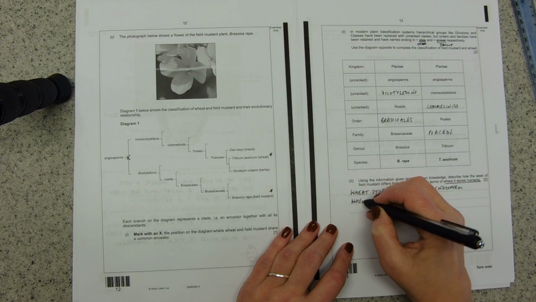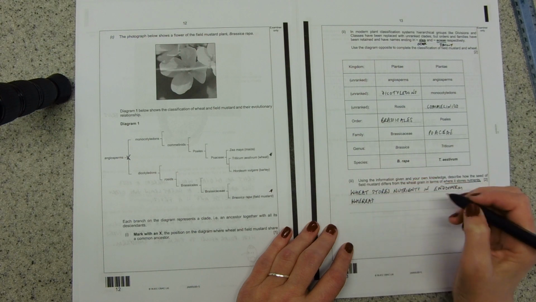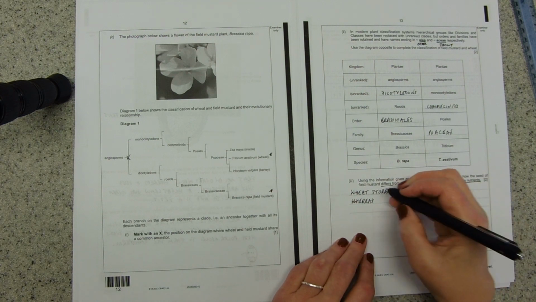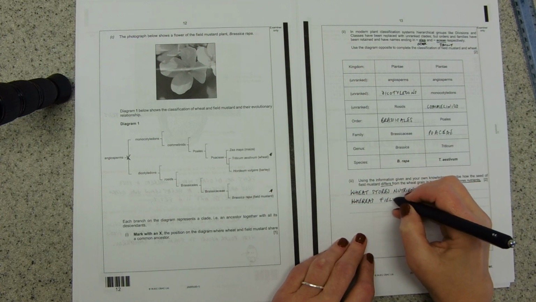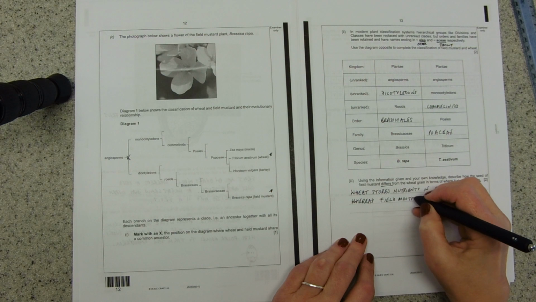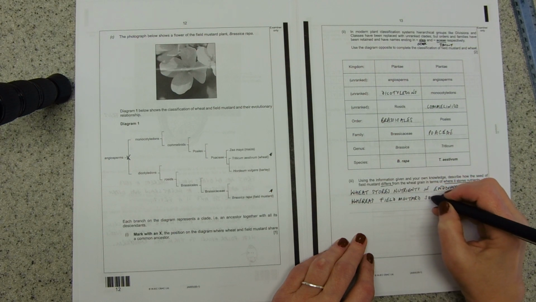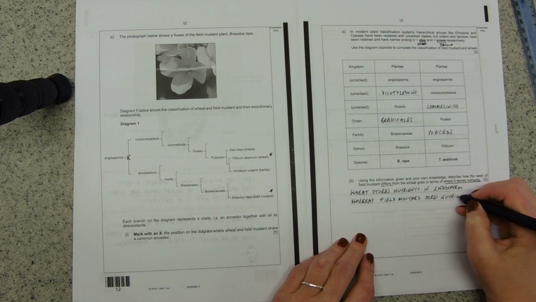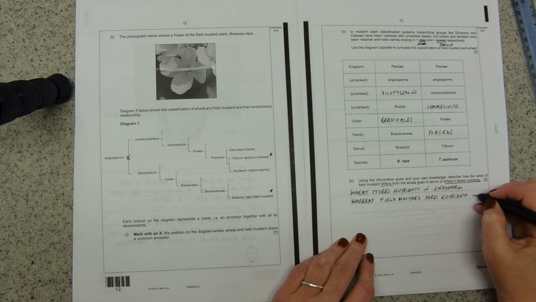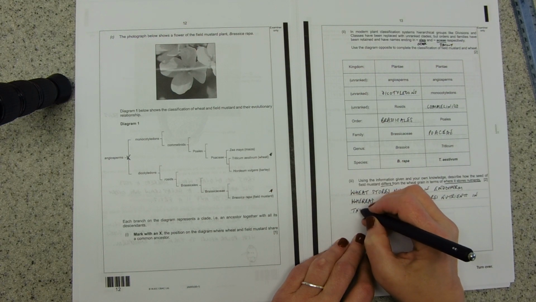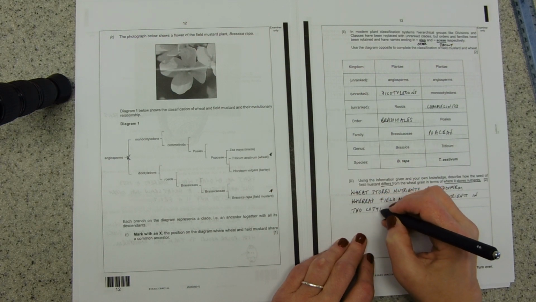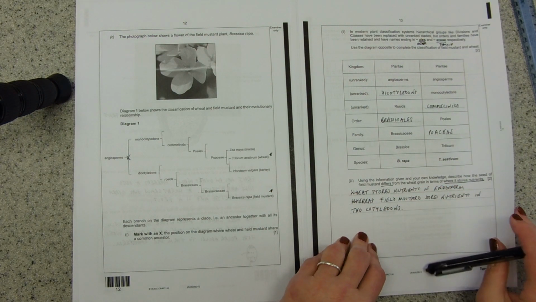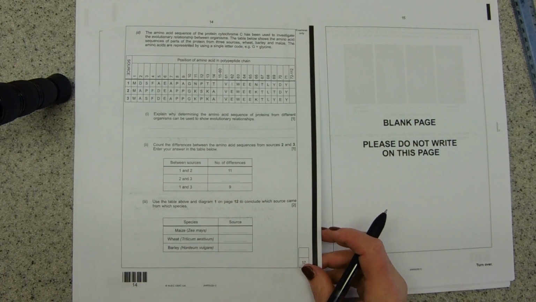Whereas, the nice comparative term there, because we're wanting differs, whereas field mustard stores nutrients in two, because it's a dicotyledon. Cotyledons. There we go.